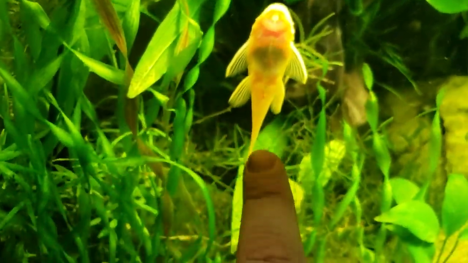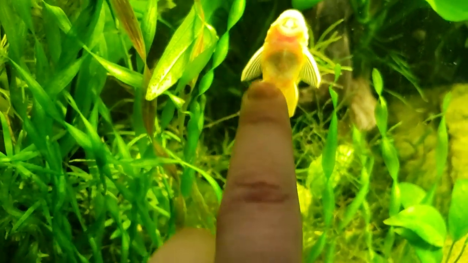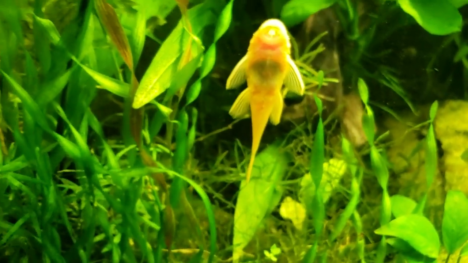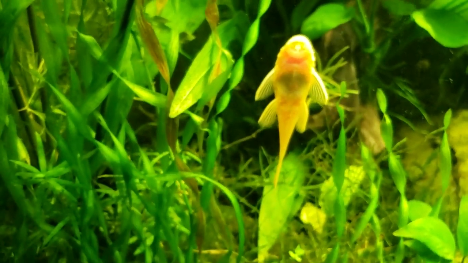So this would be the female shaped body. You see what I said? It's kind of teardrop shaped on a plecostomus. This is actually an ancistrus. So that's true for about 800 species of them.